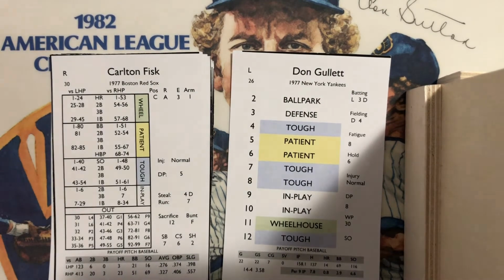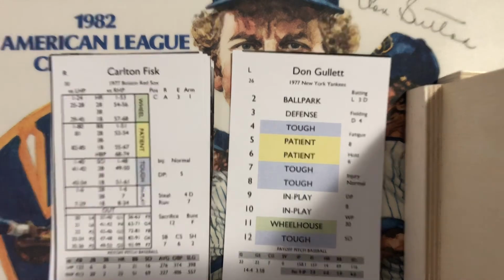For the Red Sox, Fisk is 0 for 1. Red Sox have 2 hits to their name so far. Burleson led off the game with a single. And Steve Dillard, in the bottom of the 3rd, hit a solo dong to tie the game up at 1. That's it for Red Sox offense in this game. Gullett's been excellent. We'll see what Fisk can do.